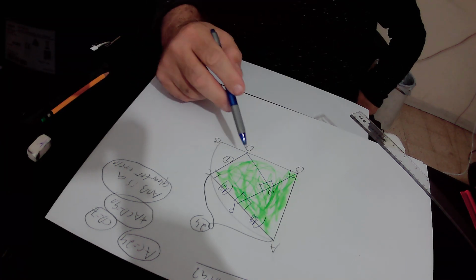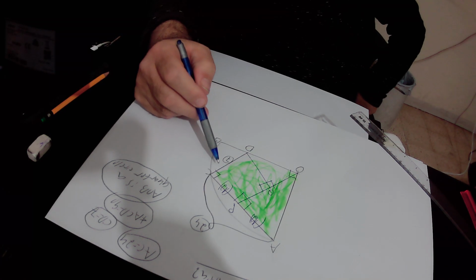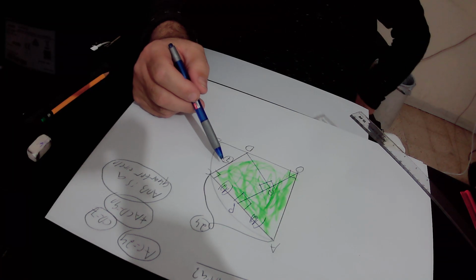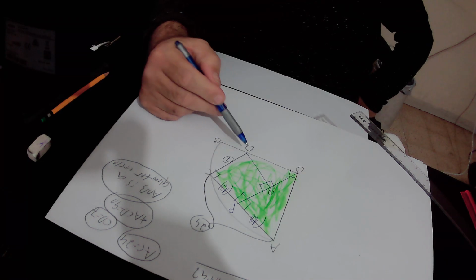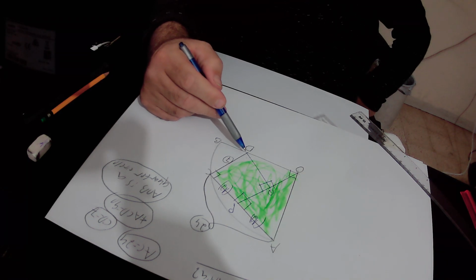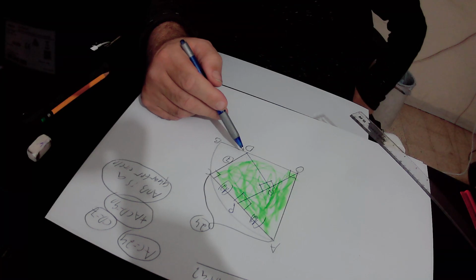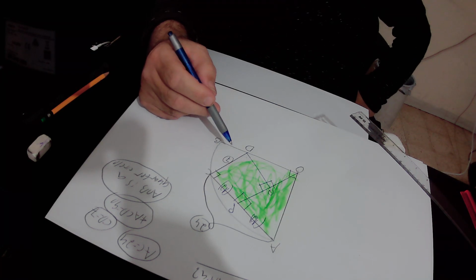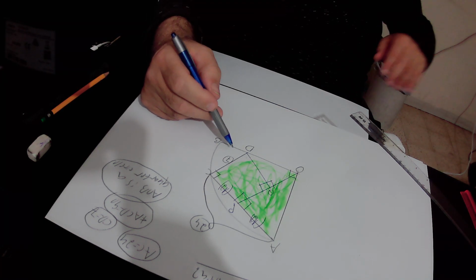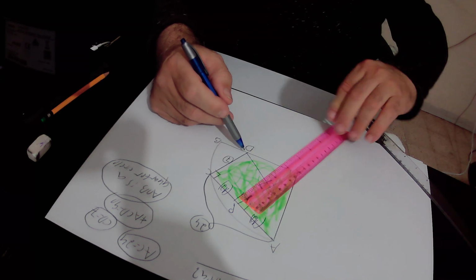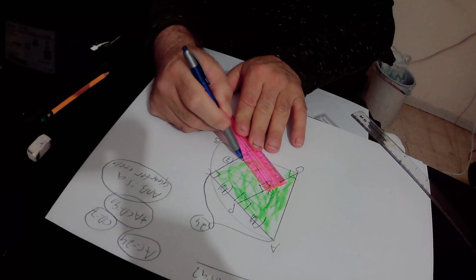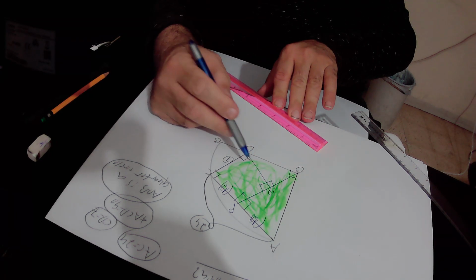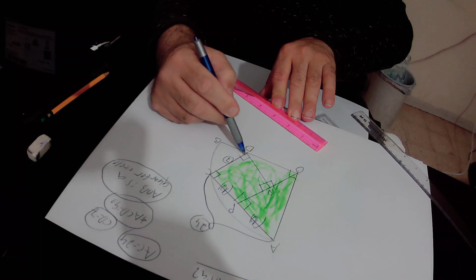Inside quadrilateral PCDQ we have three right angles. The sum of three right angles is 90 times 3, which is 270 degrees, plus the size of this fourth angle. In total, the sum of those four angles must be equal to 360 degrees, according to the rule that the sum of the angles in any quadrilateral is 360 degrees. Therefore, the missing angle here must be equal to 90 degrees.